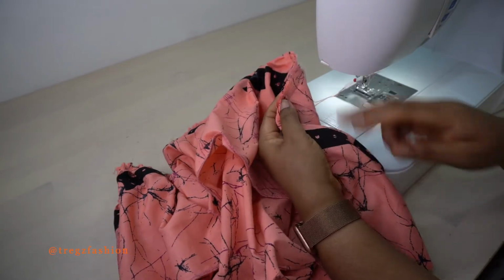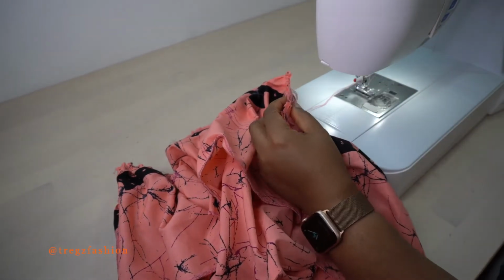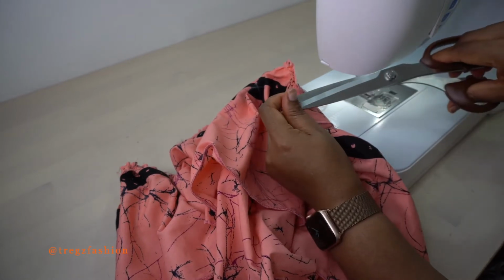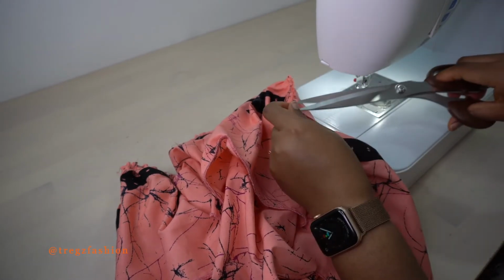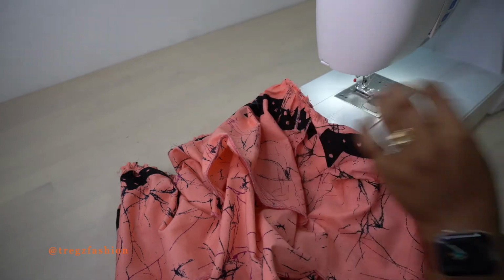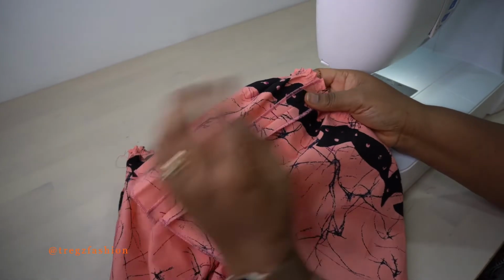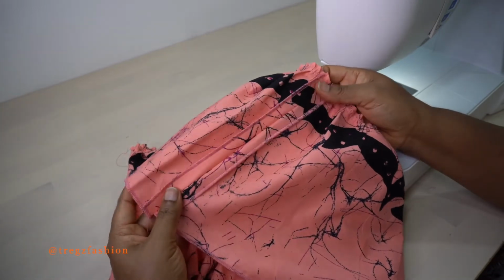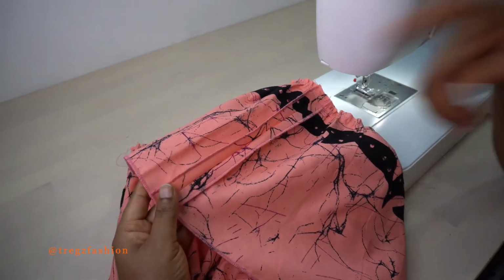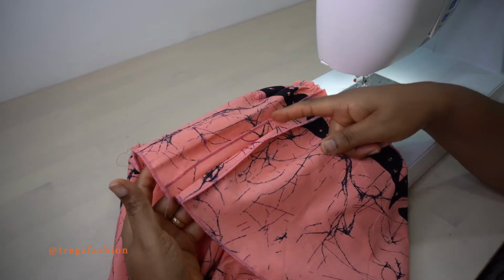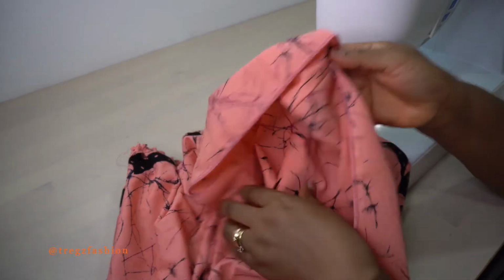Okay, so once you finish stitching it all around and you're happy with the way it is, then you can cut off your threads. So you're going to take it to the ironing board and open press your seam allowance so that they will lie very flat, just like this. And then you're going to repeat the same process for your second tier and for your third tier.